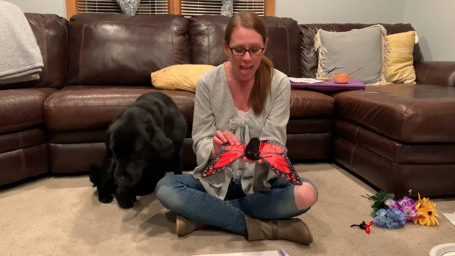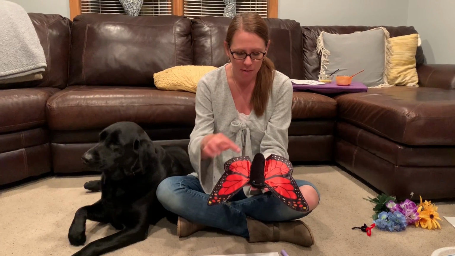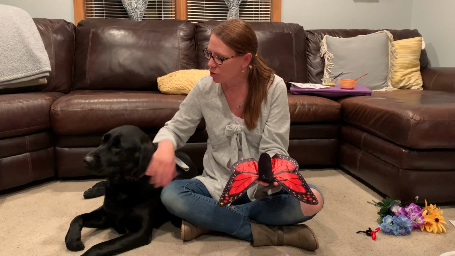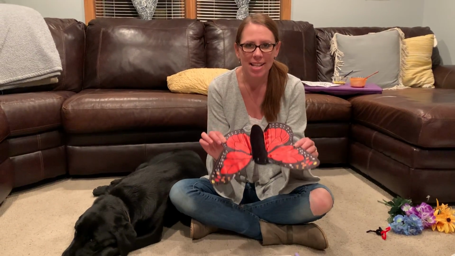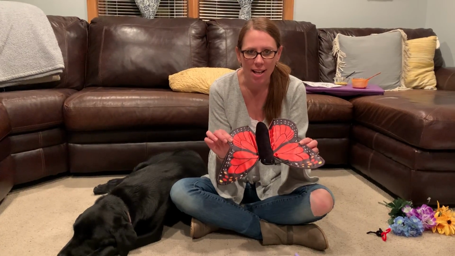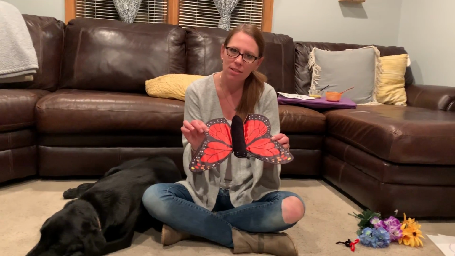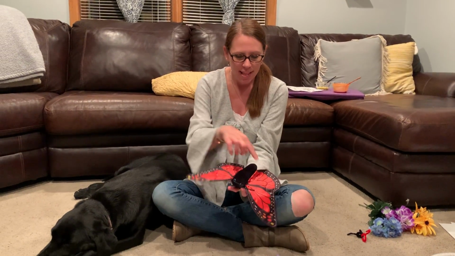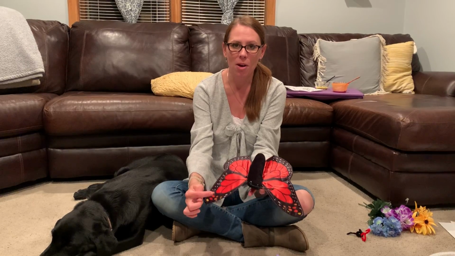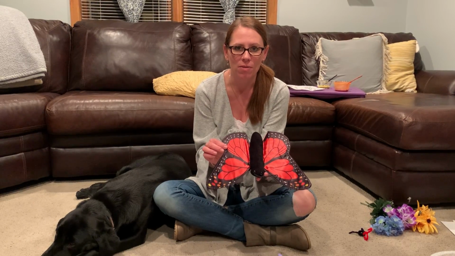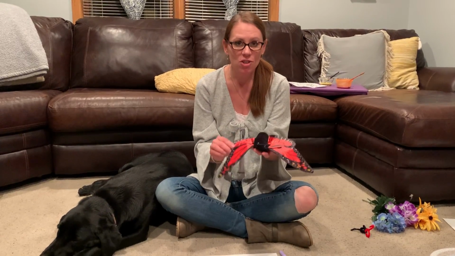We also learned something new yesterday about the butterfly's wings. Hi Molly, thanks for joining us. The butterfly's wings are the same on both sides. Do you remember what that's called? They're symmetric. They have symmetry. They're the same. So remember, whatever's on this side has to also be on that side of the butterfly's wings as well. So we learned so many things.